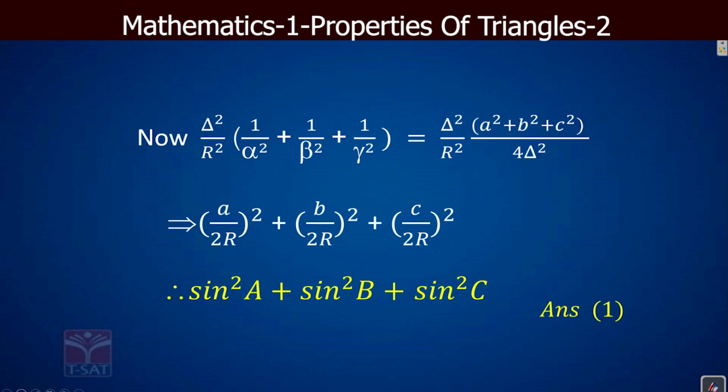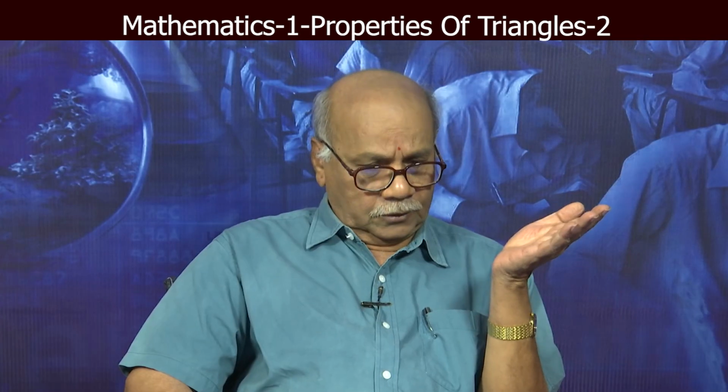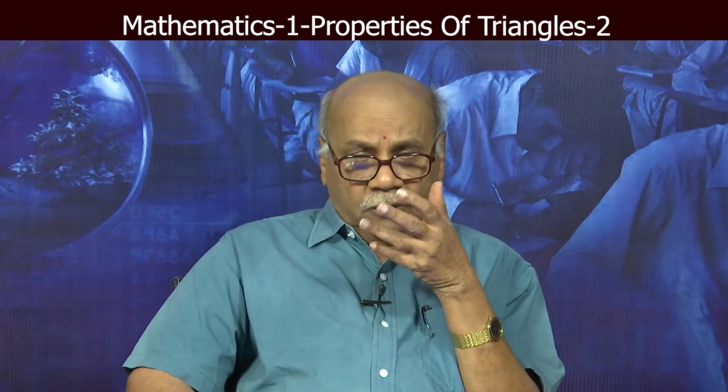Okay, so with this we stop here. Tomorrow we will continue with the problems. Roughly in the 4 hours we want to cover a minimum of 100 problems, covering all the models, and you will come to the application of R1, R2, R3, the excentres and exradii of a triangle. For EAPCET level, the exradii, excentres, projection formulas, and sine rule are all important.